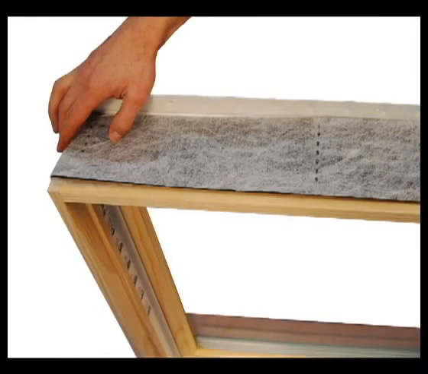Also install gravity cavity strips to both sides of the window frame from top to bottom. Again, strips of gravity cavity should be approximately 2 inches narrower than the window frame and centered.